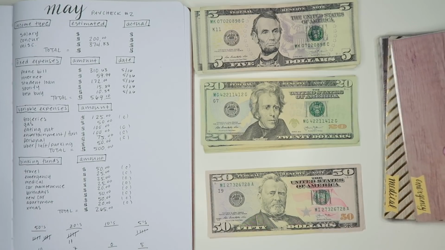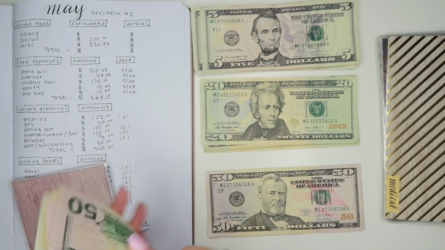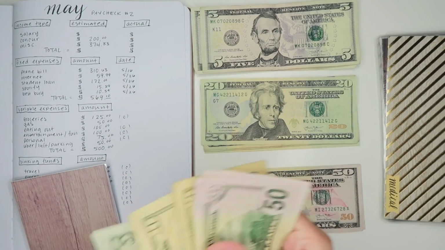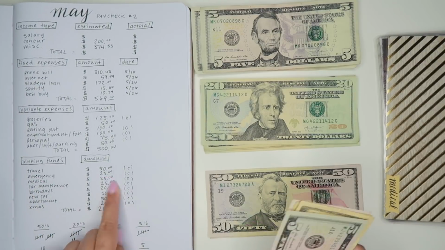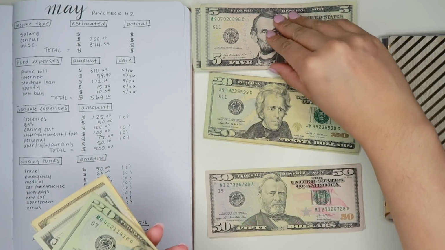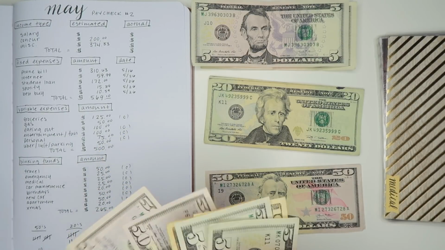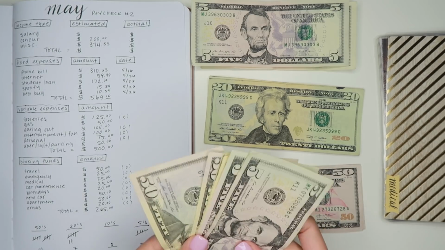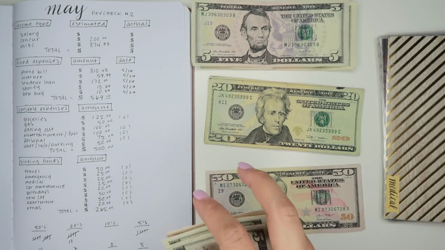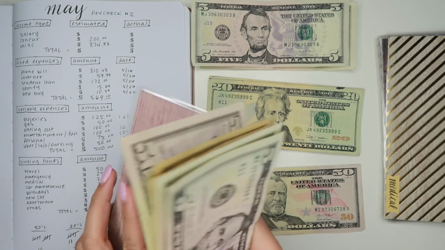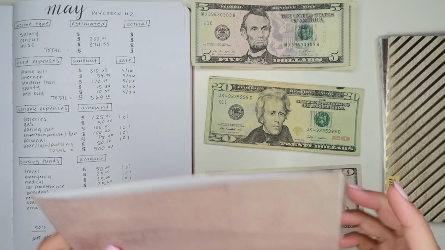Okay, the next envelope we have is emergency. So let's just see what we have in here to start. We have 125 to start, and we are actually adding another 25. So let's just put this in order. Okay, so we now have 150 in our emergency, which is again filling up nicely. I probably won't have to touch this for a while unless an emergency comes up.